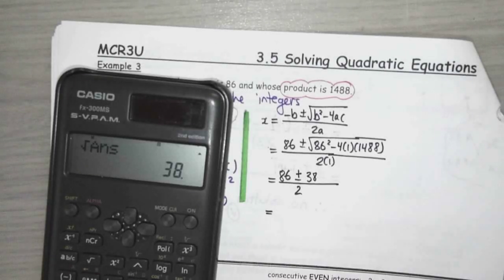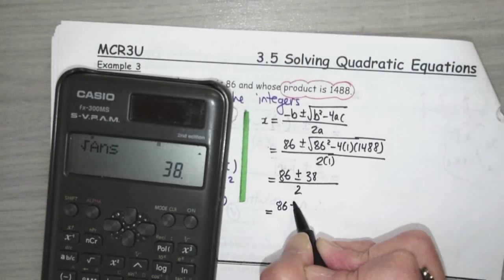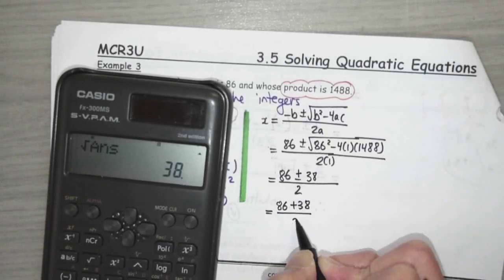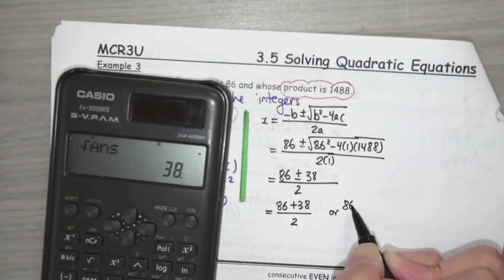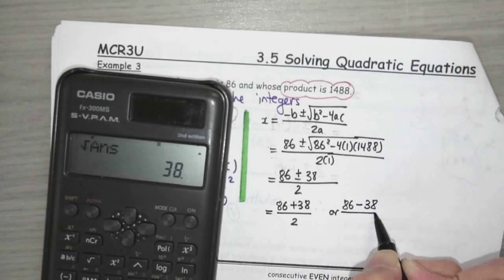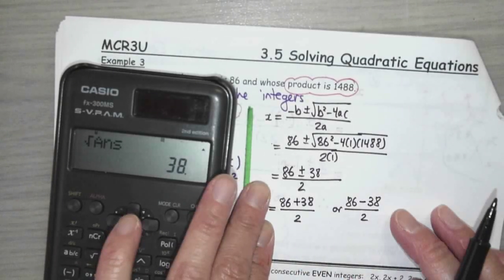So then from here, remember there's two answers. So from here, we know there's 86 plus 38 over 2, or 86 minus 38 over 2. So that's how it splits up. The plus minus makes two different answers.